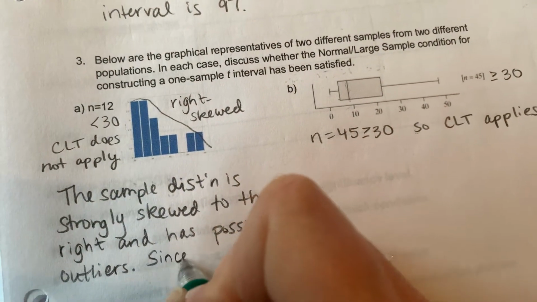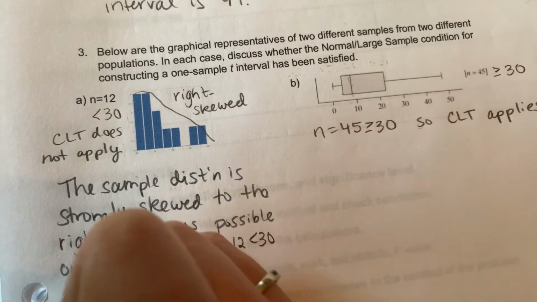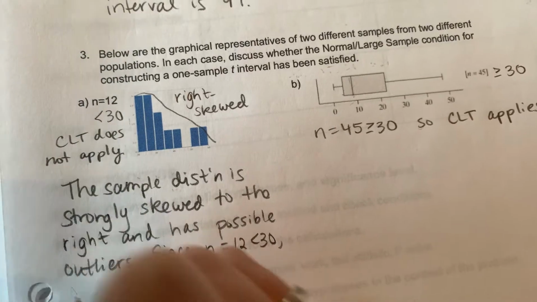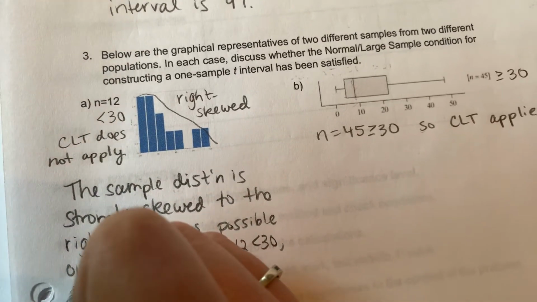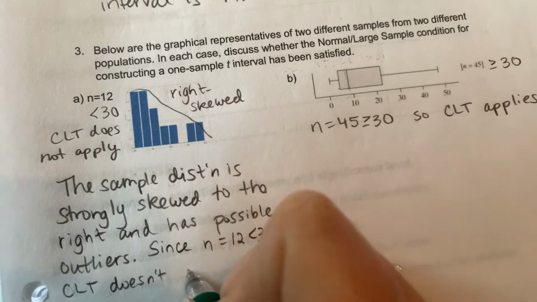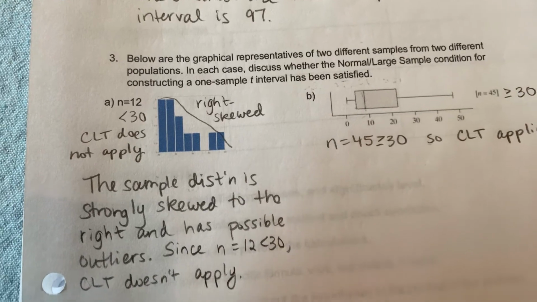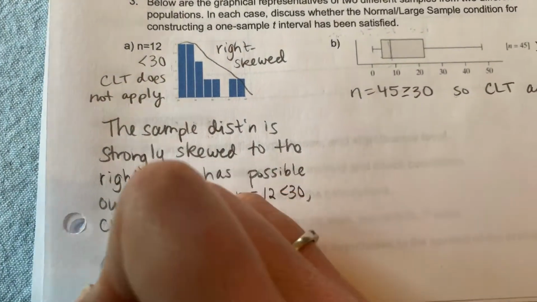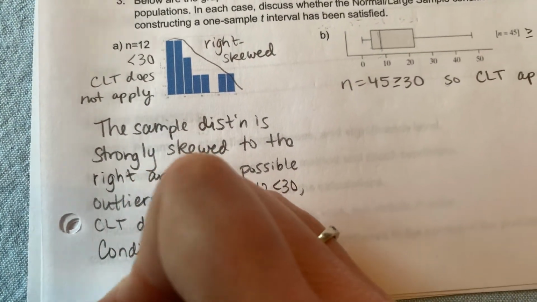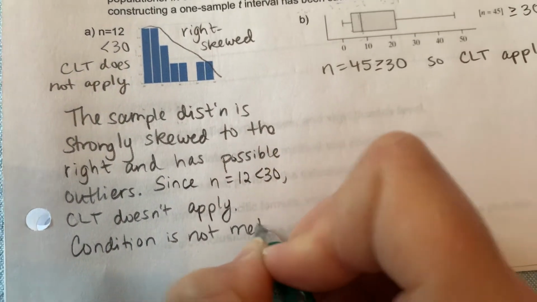Since n equal to 12 is less than 30 as well, I'll say since n is equal to 12 is less than 30, CLT doesn't apply. So between those two things, n is less than 30 and there's the strong skew, the condition is not met. It's not met or it's not satisfied.